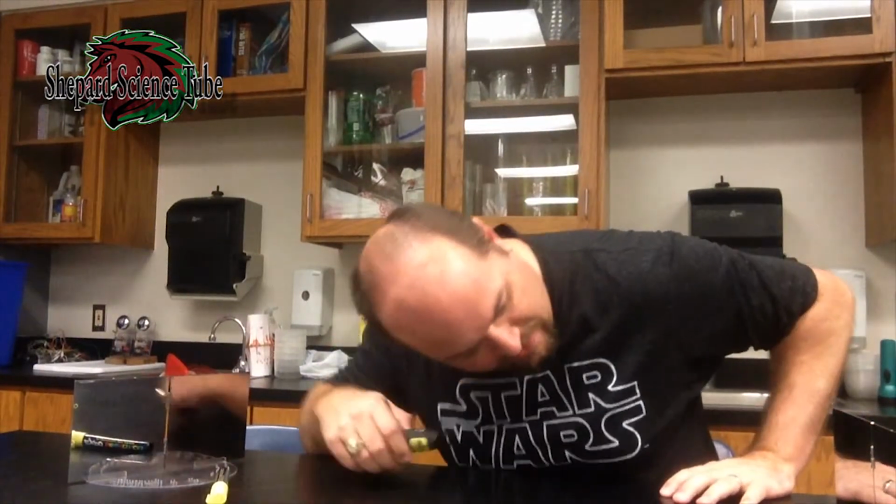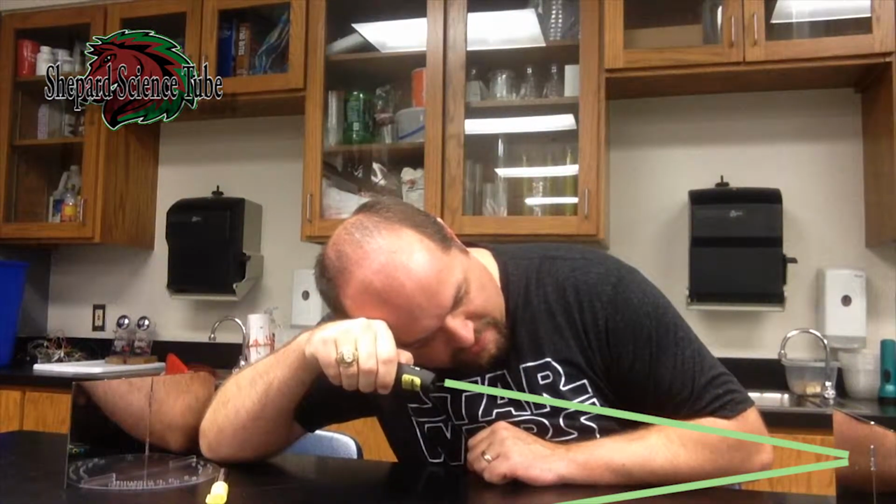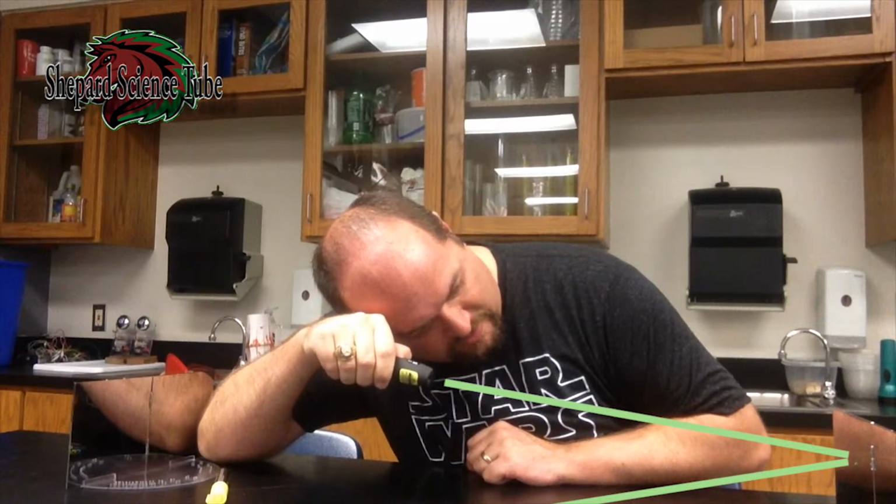And I'm going to use my laser pointer. I'm going to see if I can hit the center of the circle. Now, as you can see in the reflection, you can see the mirror, when I'm hitting it right in the center.